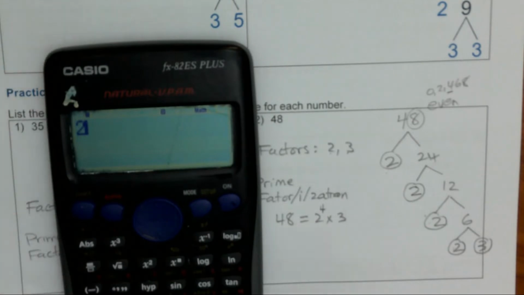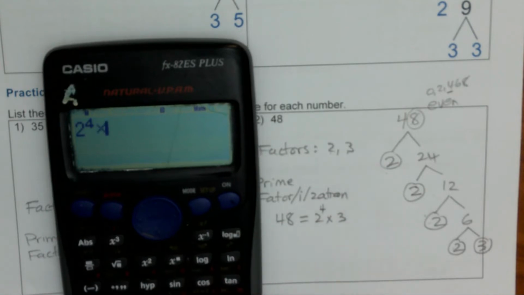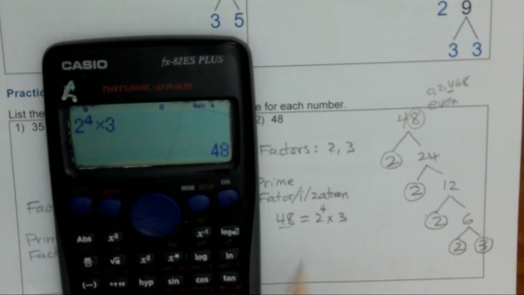and to get that little 4, I push this button here with the box. And then it puts a little box, and I can put any number I want in there. 2 to the 4, go over, multiply it by 3, and it equals 48. Because that means 2 times 2 times 2 times 2 times 3 is 48.